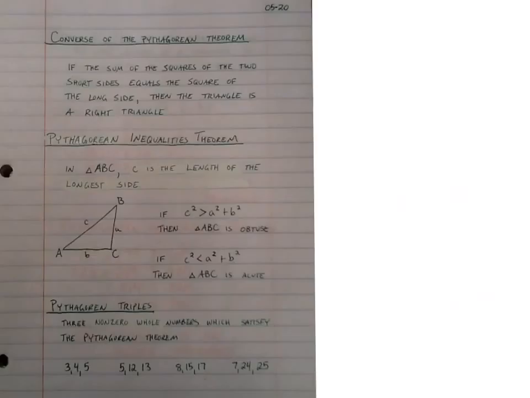On page 520 we see the converse of the Pythagorean theorem, which basically says if A squared plus B squared equals C squared is true in a triangle, then the triangle is a right triangle. So the Pythagorean theorem is if we have a right triangle, then A squared plus B squared is equal to C squared is true, and the converse is the opposite. If A squared plus B squared equals C squared is true, then we have a right triangle.